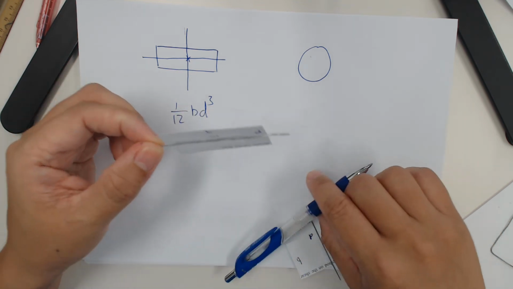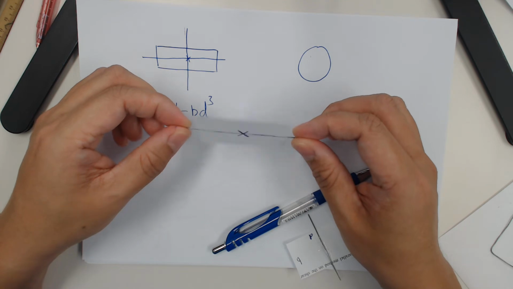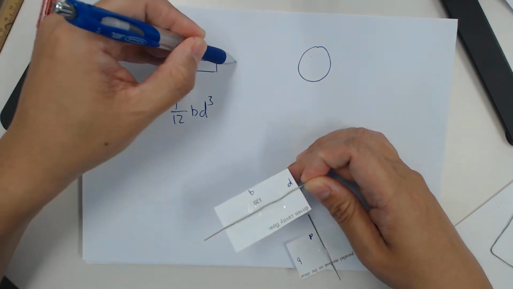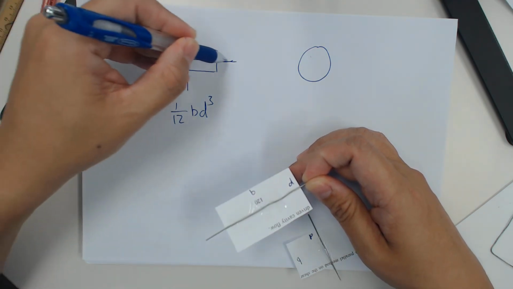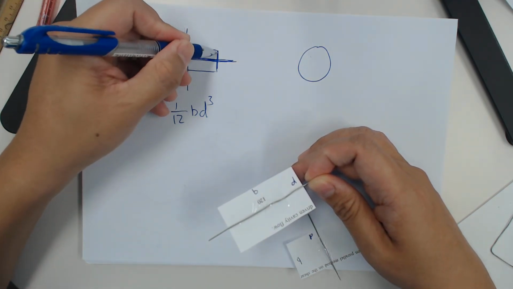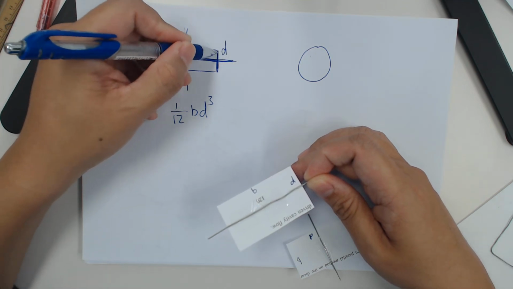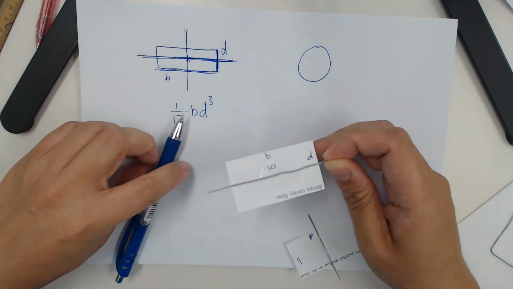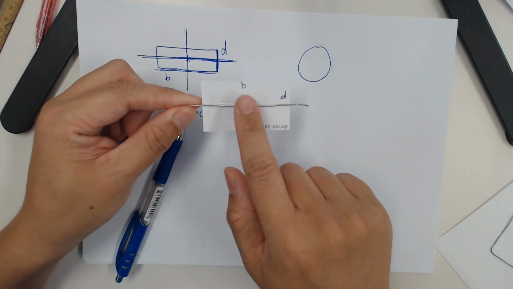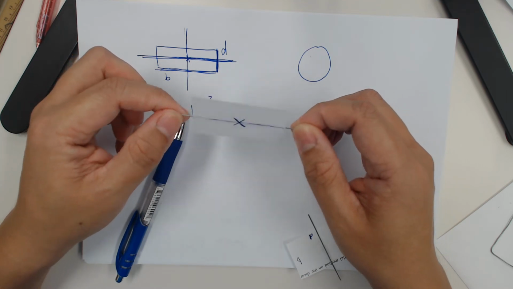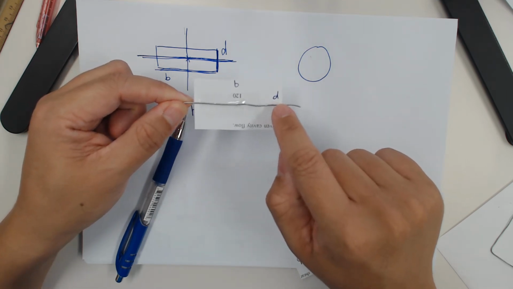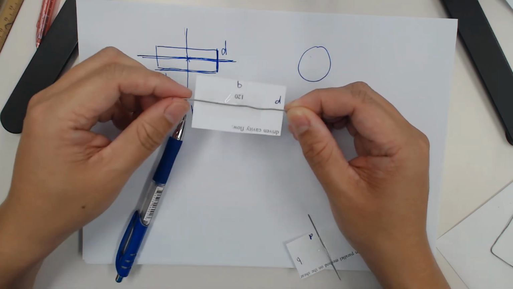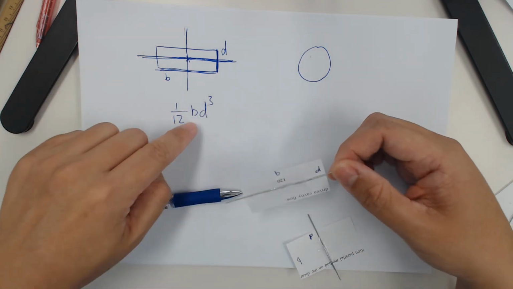So if you are rotating around the horizontal axis, your D will be perpendicular to this axis, which is this short side, and the long side will be B. So this is how you use this formula.